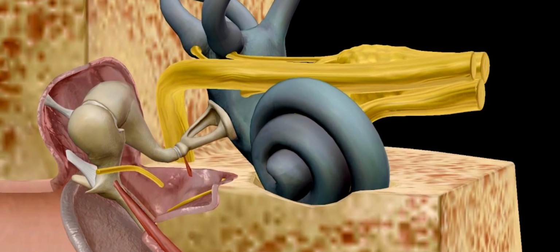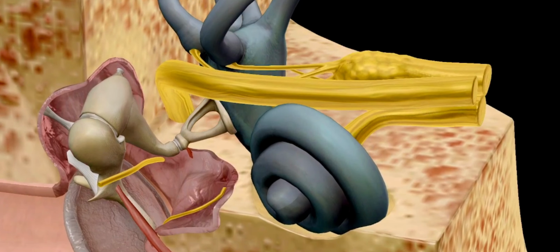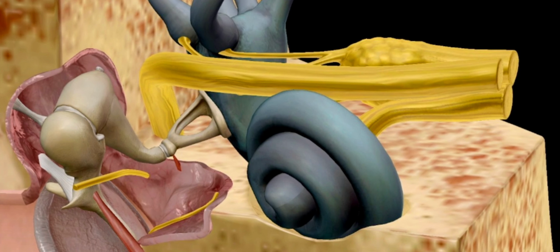Within the inner ear, there are two main structures that are responsible for hearing: the cochlea and the organ of Corti.